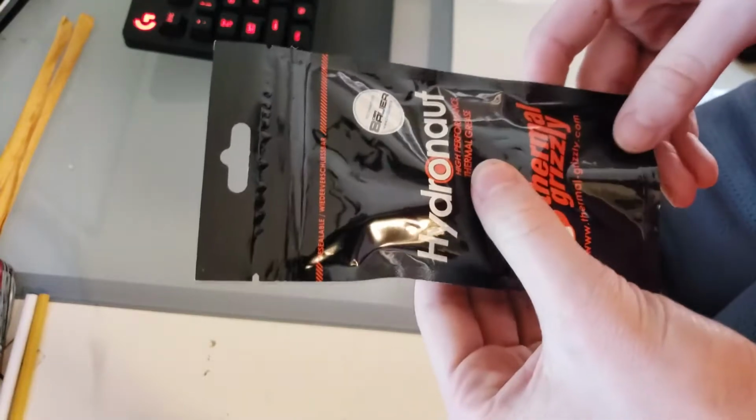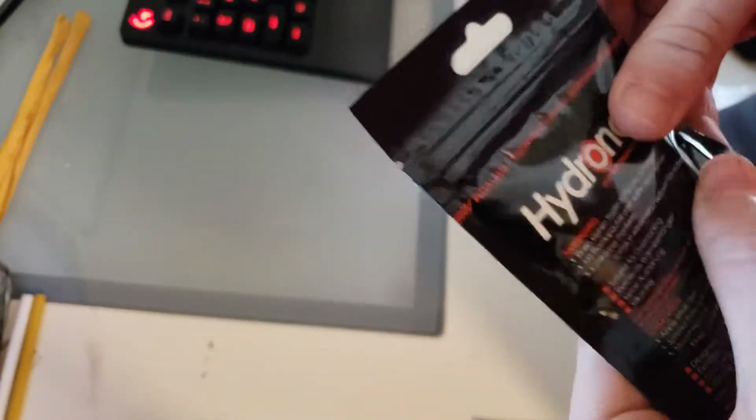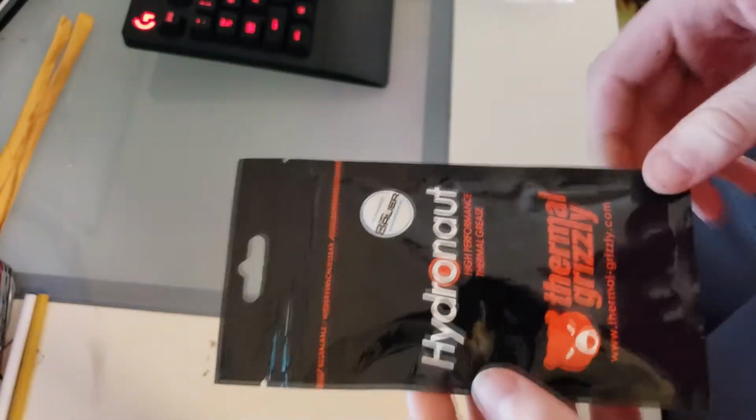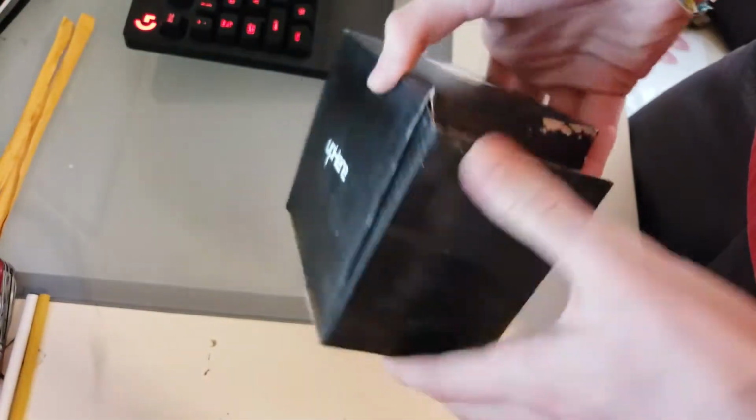Next in the package is our Thermal Grizzly Hydronaut thermal paste, 1 gram of it. It's actually really small, a lot smaller than I thought it was. So you can only get probably 2, 3, 4 pea sizes out of this on your block or on your CPU. This was actually open like this.